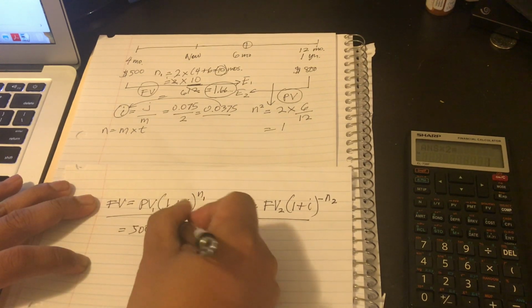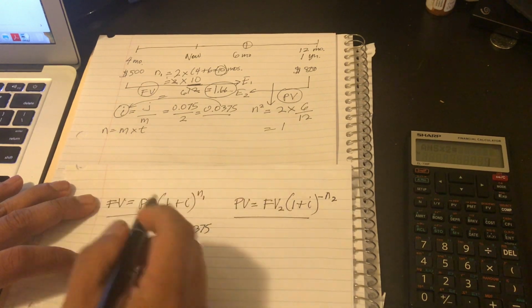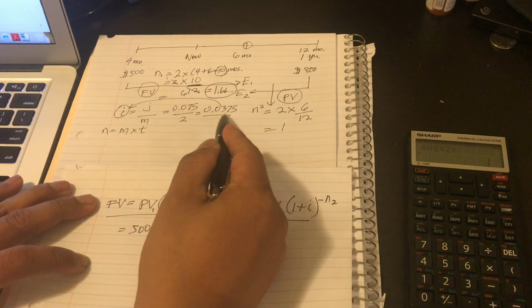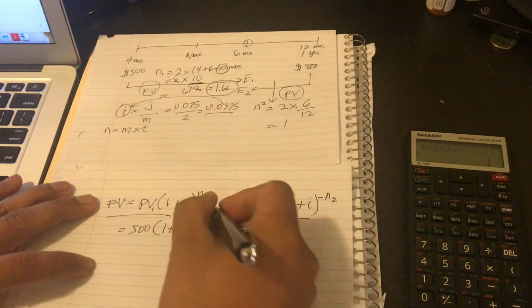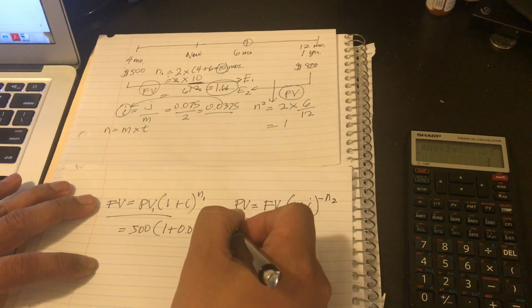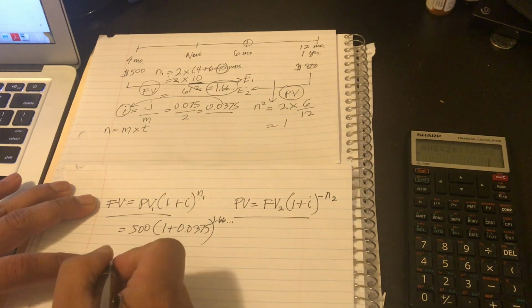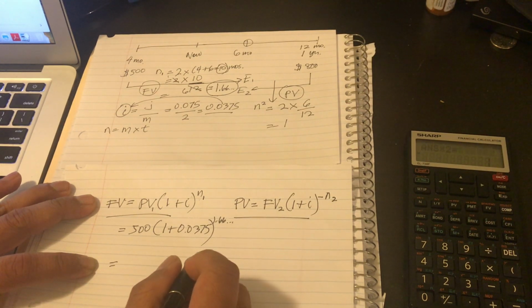1 plus 0.0375. That's the i up here. And you get the N1, plug that, 1.66 to infinity. Okay? And simply solve. All right, so let's see how that works out in the calculator.